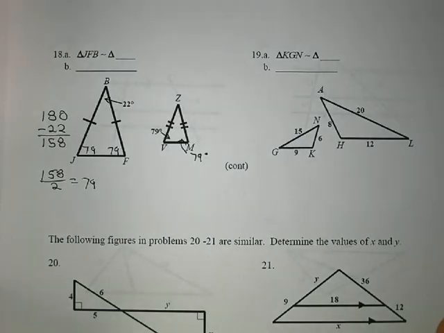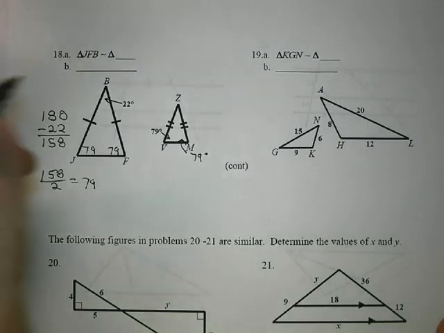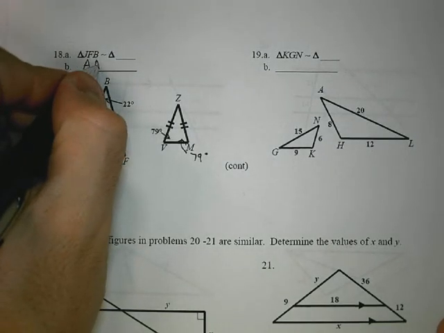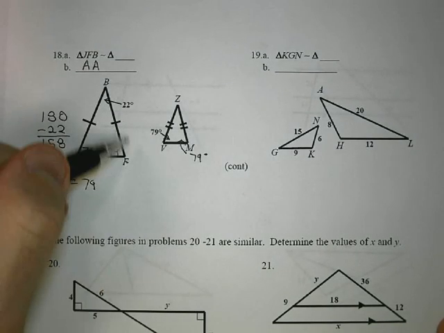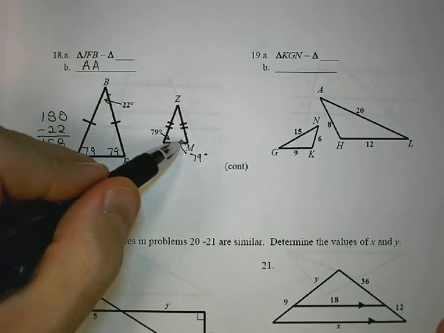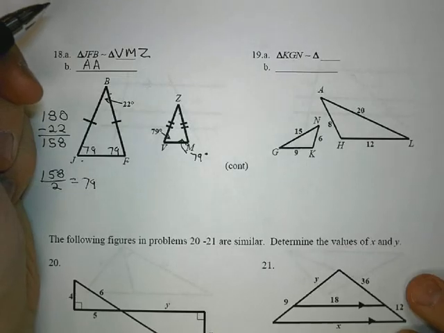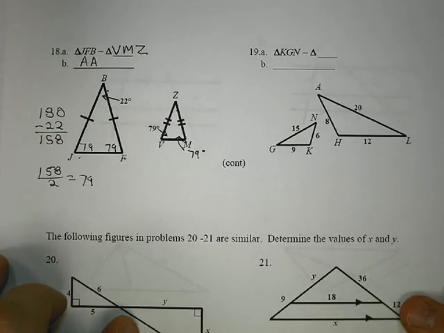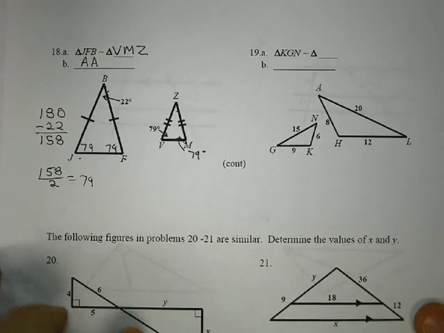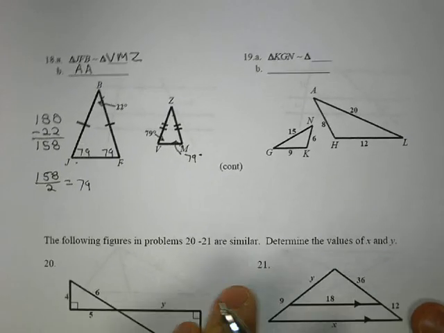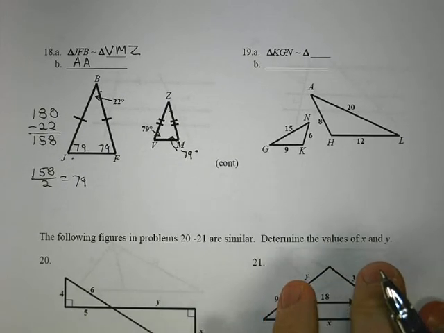Two of them are good enough. RQS, we go from 2, 3, 1 on the markings. So the corresponding one is UTS. So UTS is similar to RQS by angle, angle.